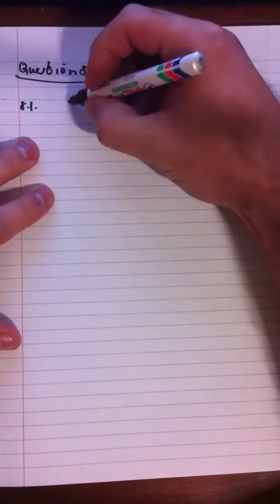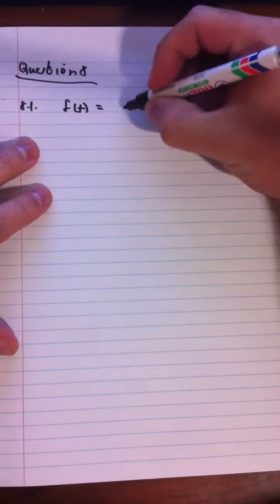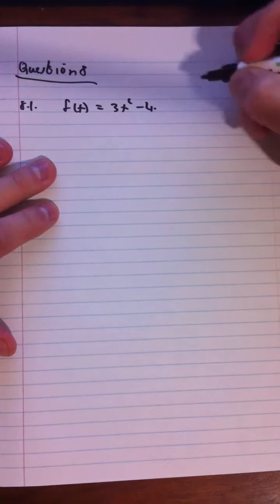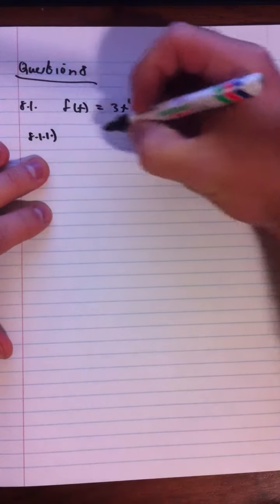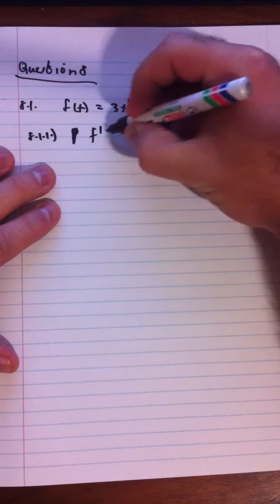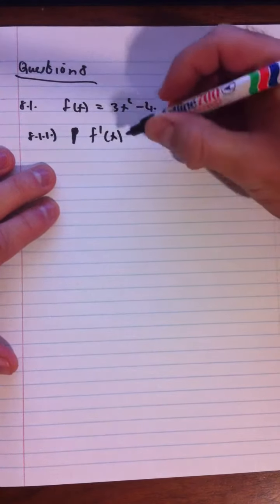Question 8, some differentiation, some of the fun parts. 8.1, given this function f of x equals 3x squared minus 4. They say the first question on this, determine the derivative, or f prime of x, from first principles.